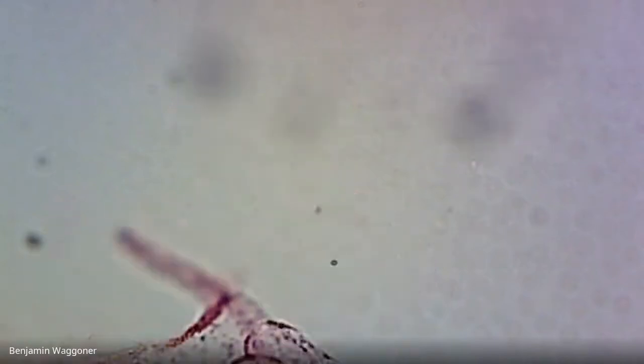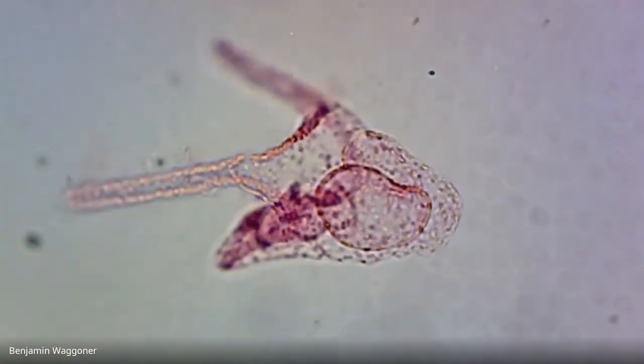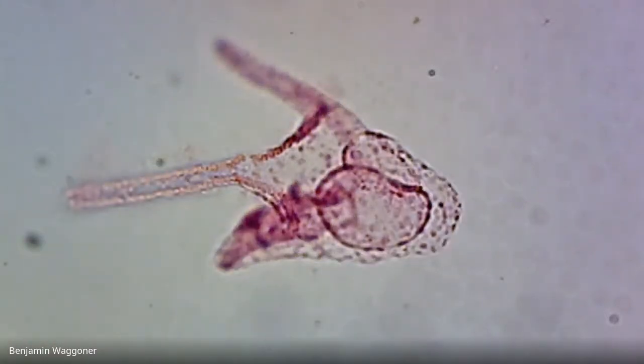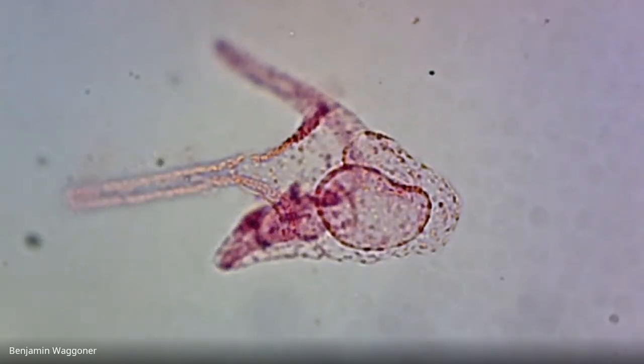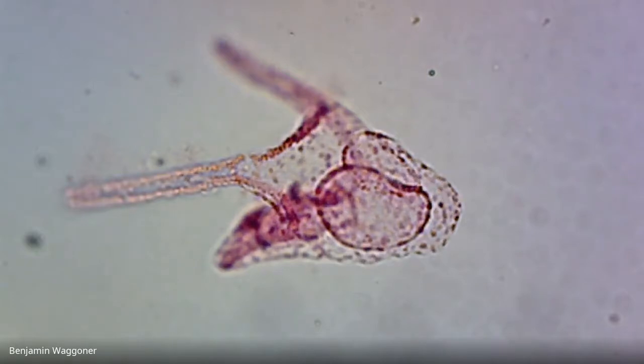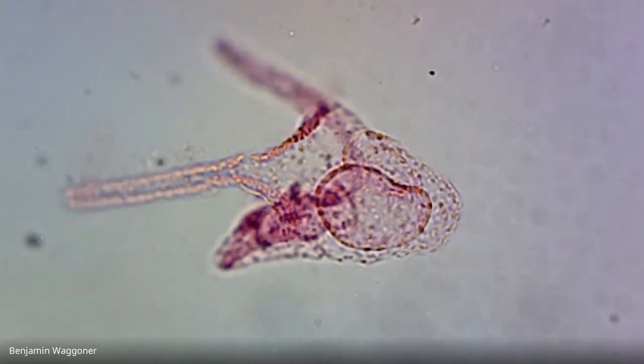Okay, and there's one seen from the side. And again, you can see the two long arms. The mouth is kind of up on that extension that's beneath the arms, and then that big central space in the middle is the stomach. That's the larval gut, and that's where sea urchins come from.